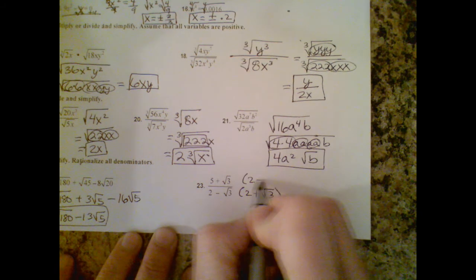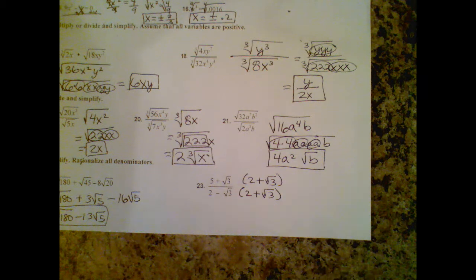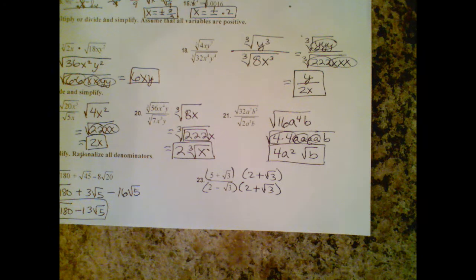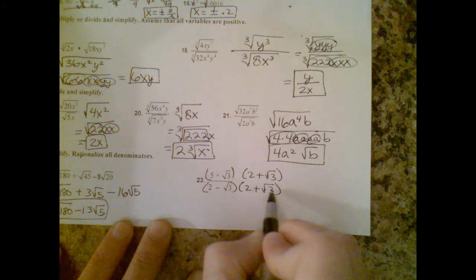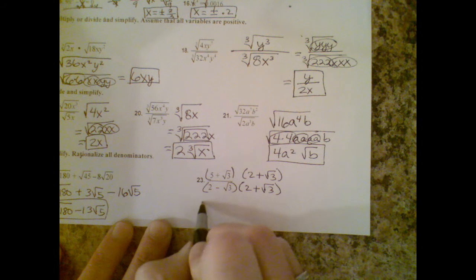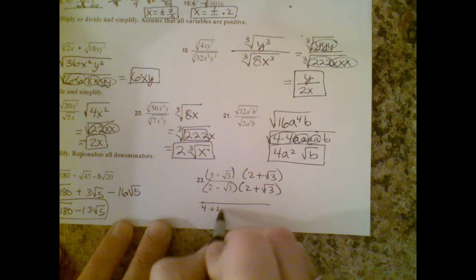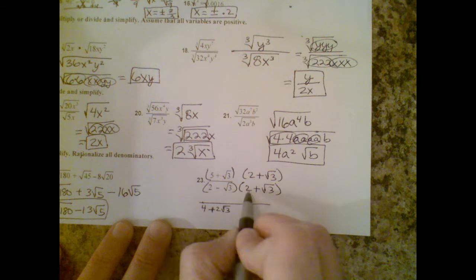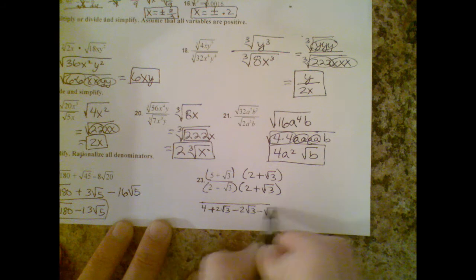Now if we multiply that across the denominator, we also need to multiply that across the numerator. So we're going to go ahead and FOIL or distribute. And what we should see happening in the denominator, our radicals will end up canceling out. So we're going to distribute this 2 to both of these terms. So 2 times 2 gives us 4. 2 times square root of 3 is 2 square root of 3. Then we're going to distribute this negative square root of 3 to both of these terms. So negative 2 square root of 3 and then negative square root of 9.